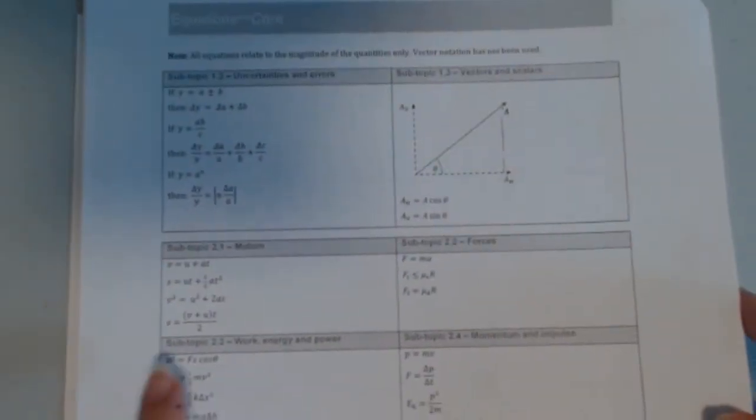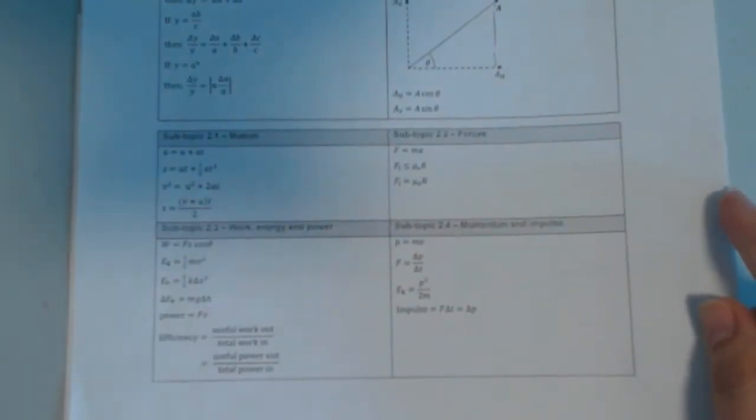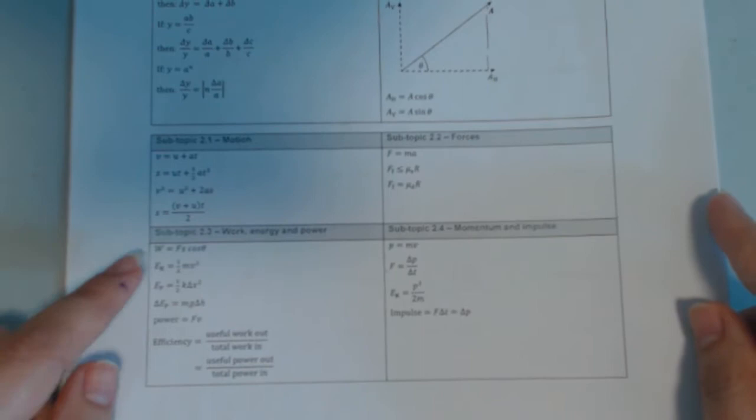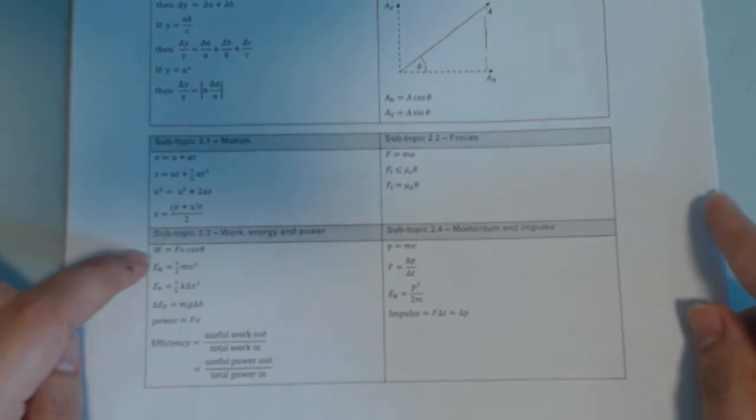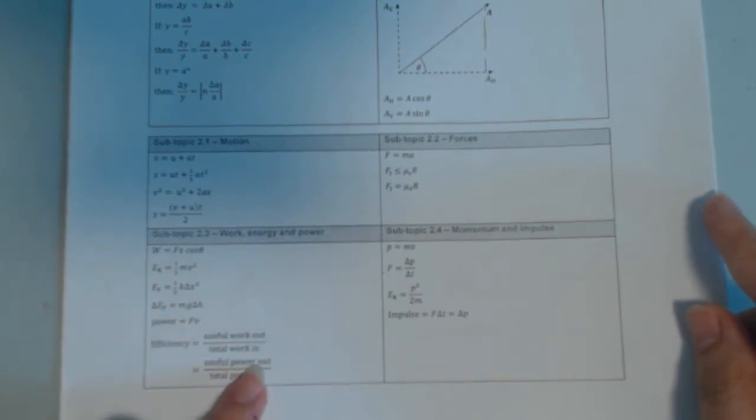So going here for a moment. We are doing 2.3 right now. So last time we covered 2.2. So 2.3, we're in this bottom left box right here. We are only going to be covering the formula on the top. So W, the next one for EK, the next one for EP, and then that next one for delta EP. These ones we'll cover later on. So we'll get to them, but not right now.